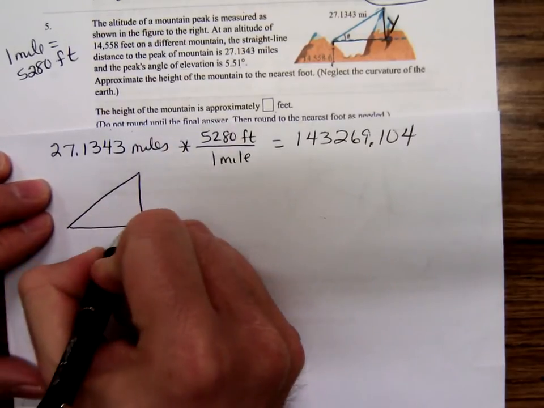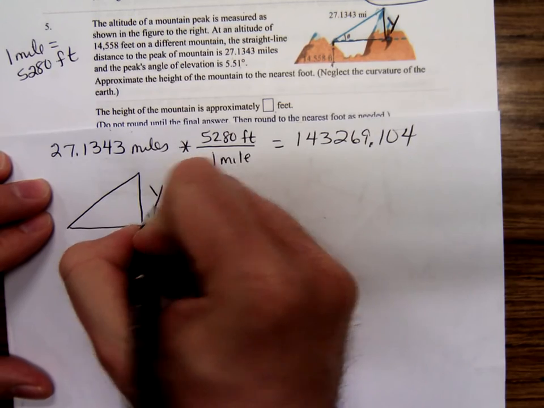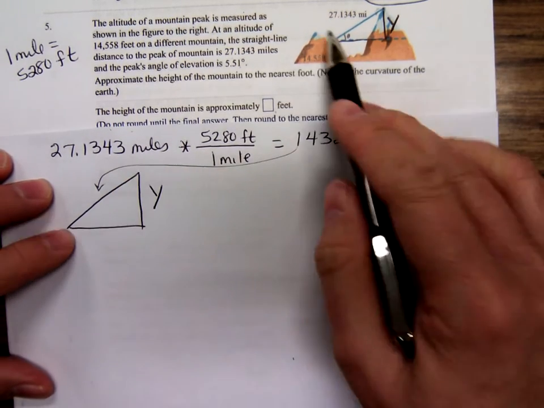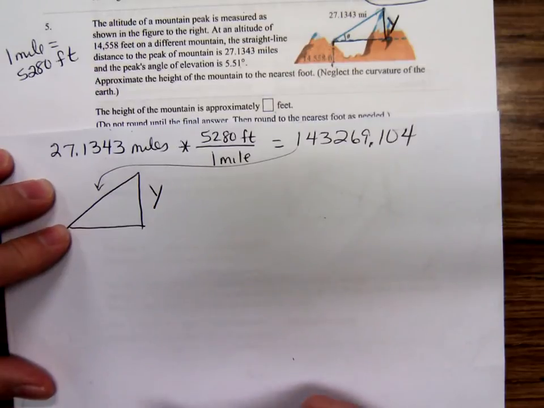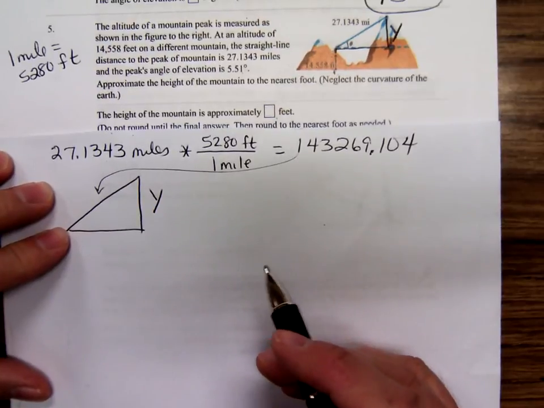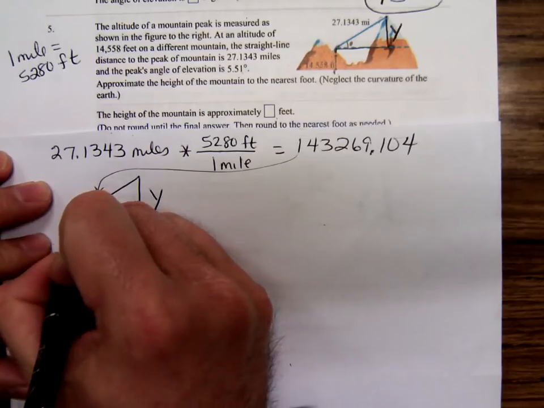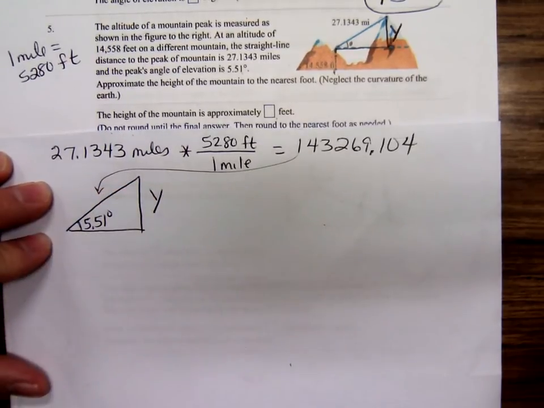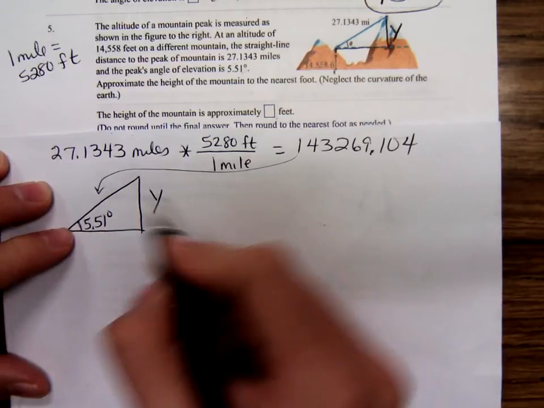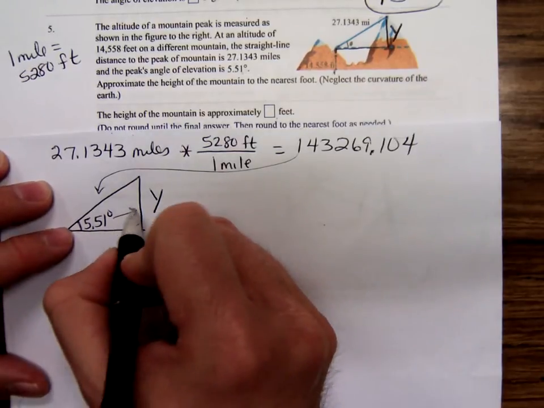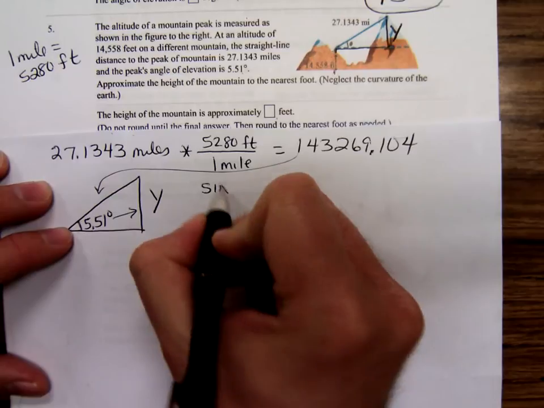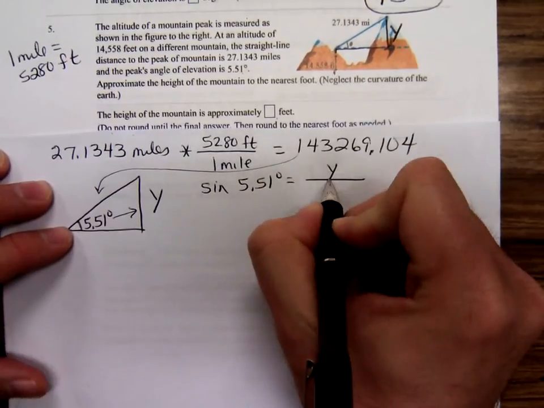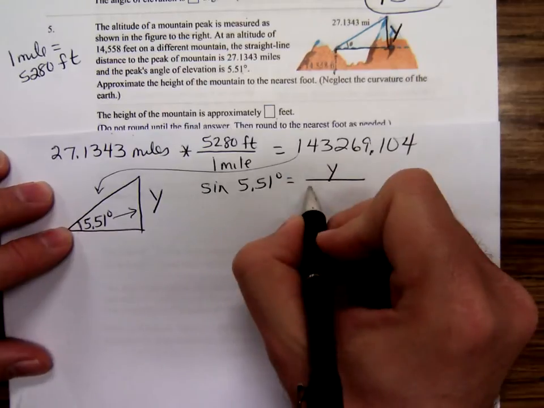So I'm looking for y. This is that distance, the 27.13 miles, converted to feet. And this is 5.51 degrees. So this would be an example of sine. Sine 5.51 degrees is opposite over hypotenuse.